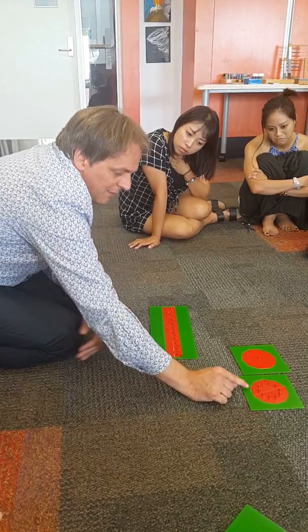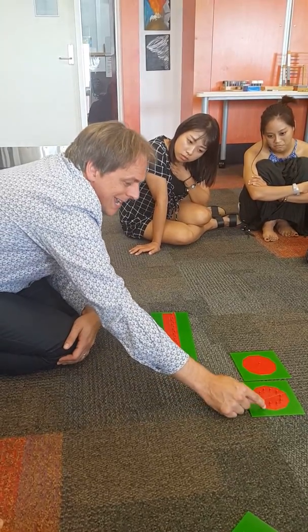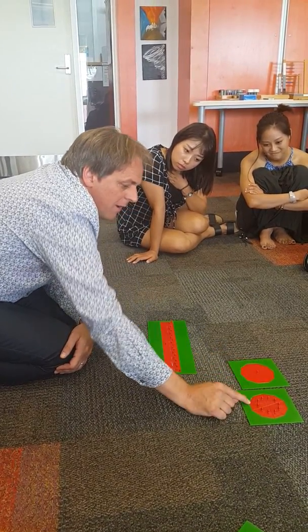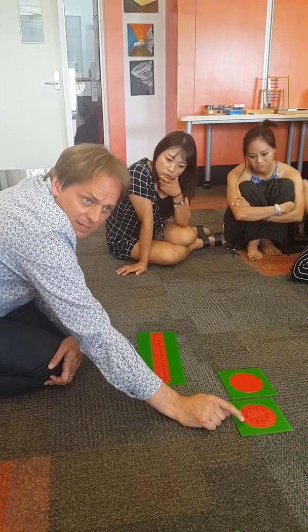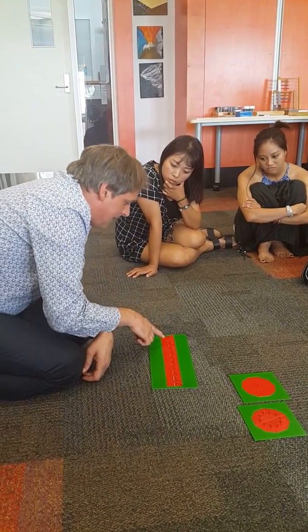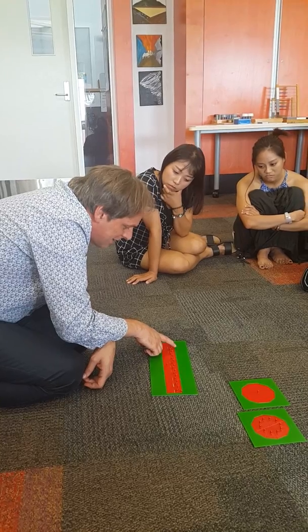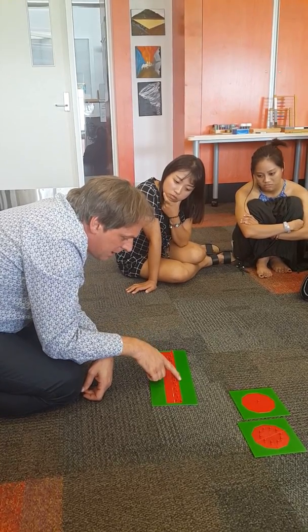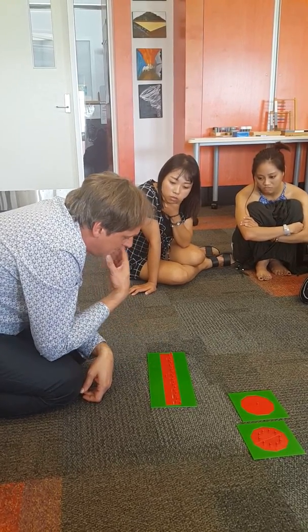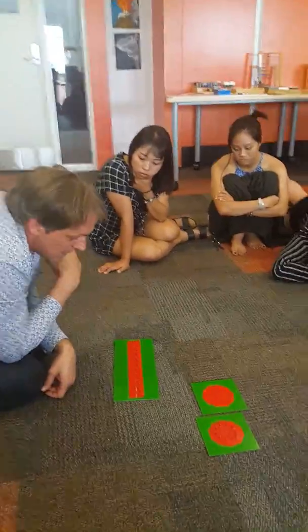Can you see that if I start walking around, I'm going to walk 10 lots of that distance there? Does that make sense to everybody? And here it is, I've got 10 lots of that base along the bottom. Can you see them? Yep. All make sense?